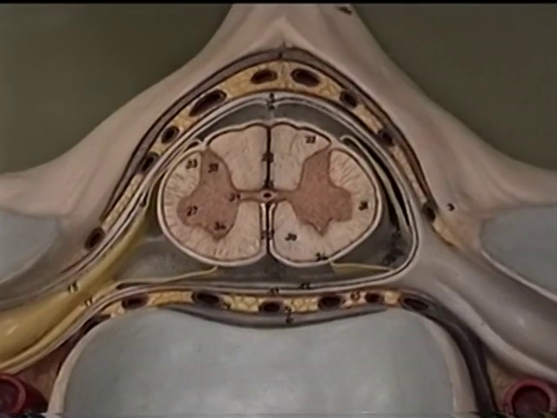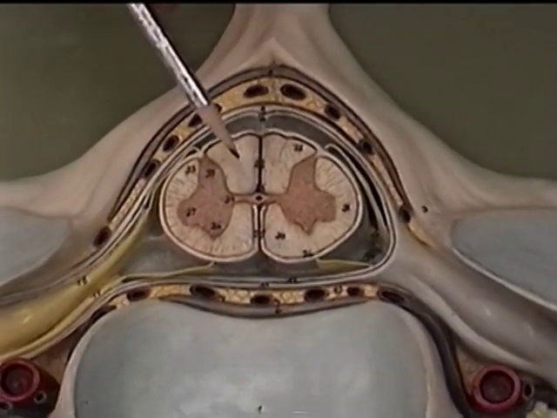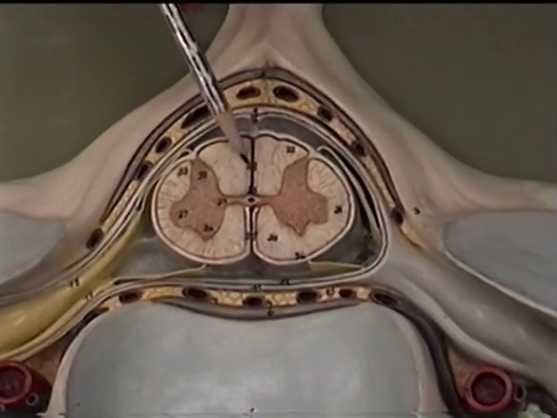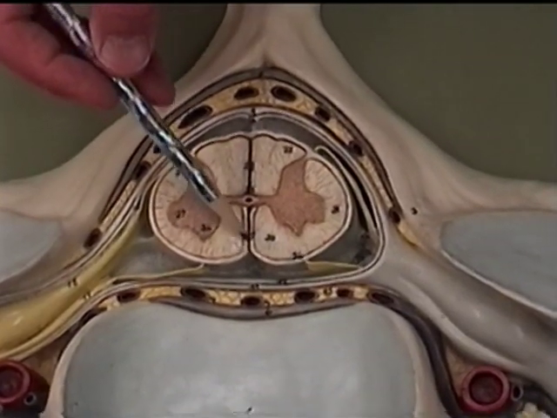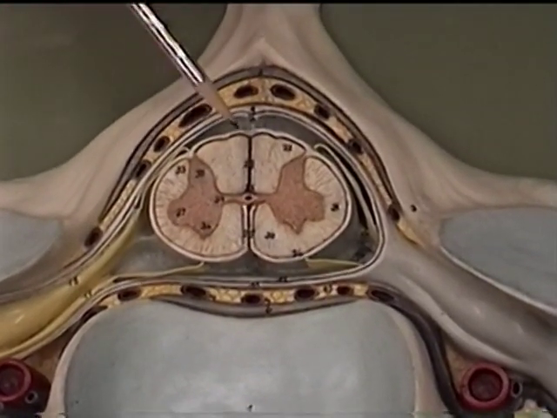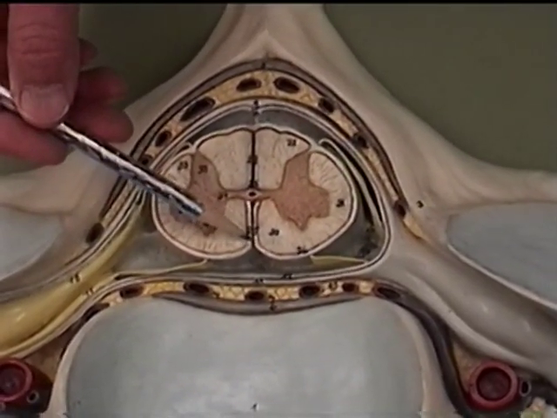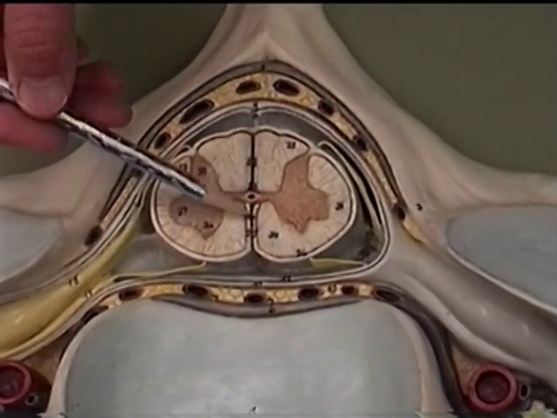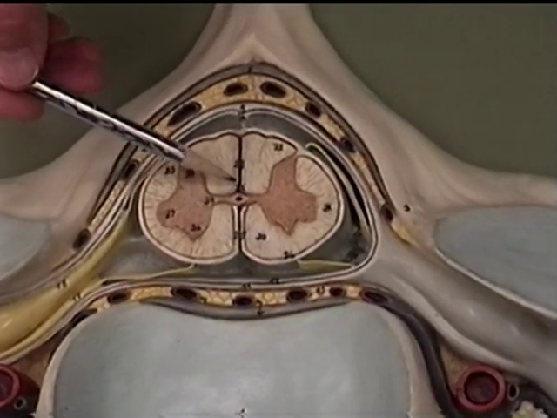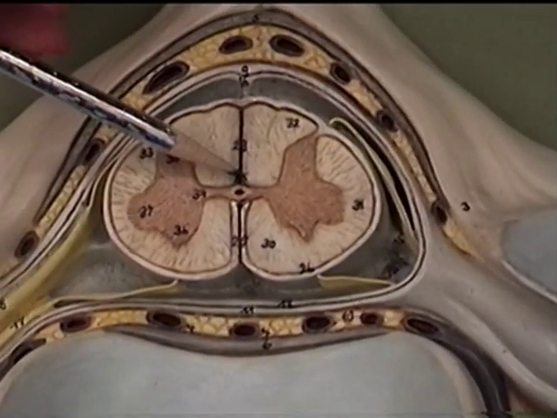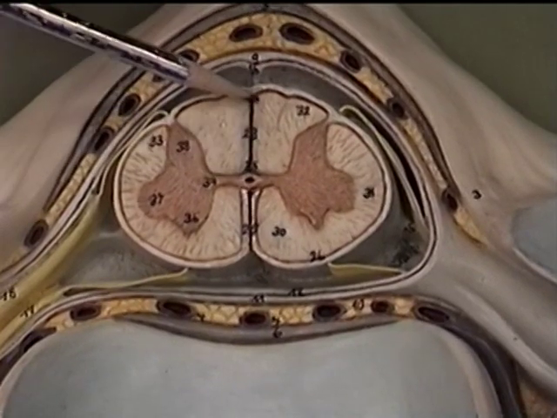Now, as we look at the spinal cord itself, notice that the spinal cord is strongly separated into left and right sides. And so the separation anteriorly is called an anterior median fissure, and the separation posteriorly is called a posterior median sulcus.